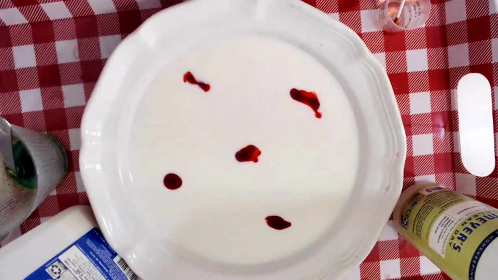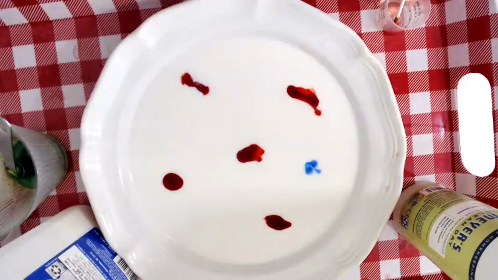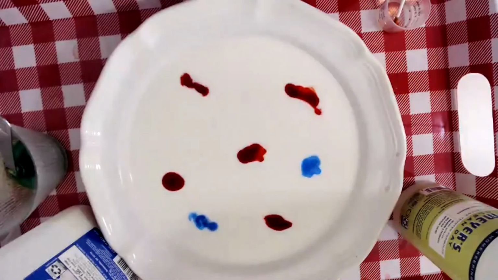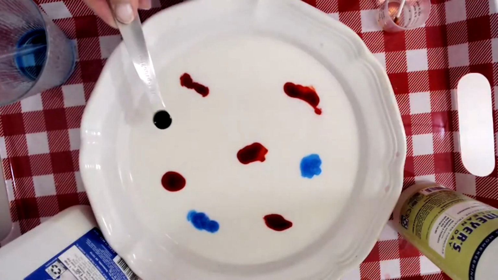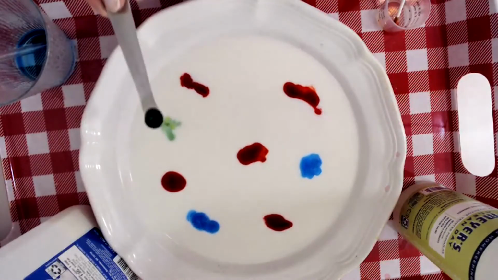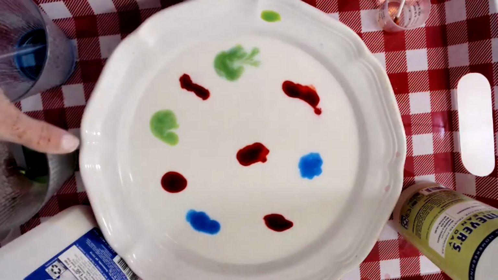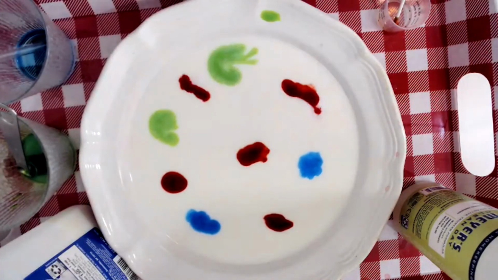Okay, let's use different colors this time. Let's use some blue right here and maybe some blue right here. And then I want to use a little green. So let me put some green maybe right here and maybe also right here. Okay, so did you notice that for the most part, the colors are staying together, aren't they?